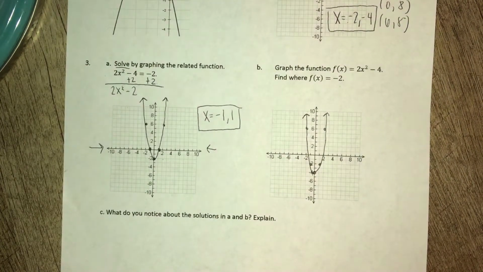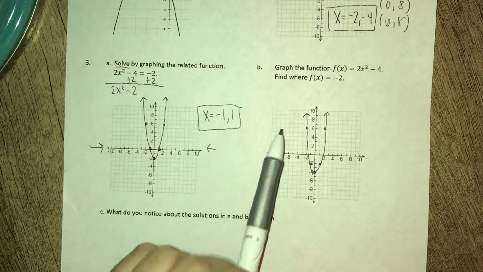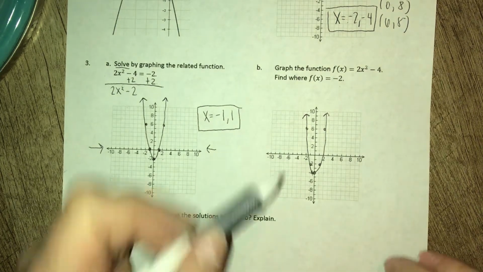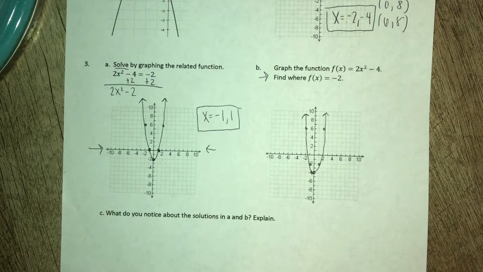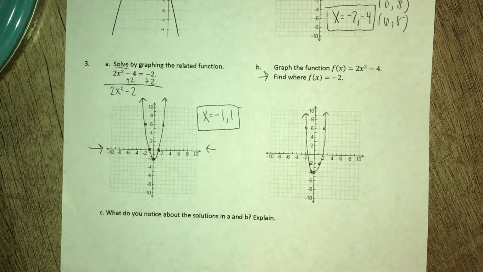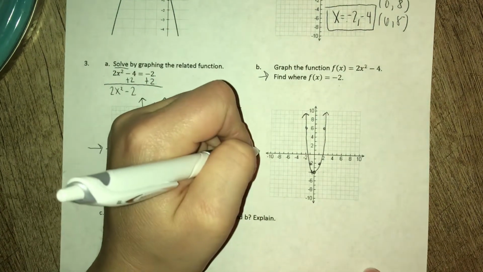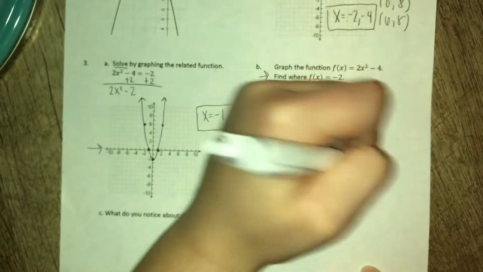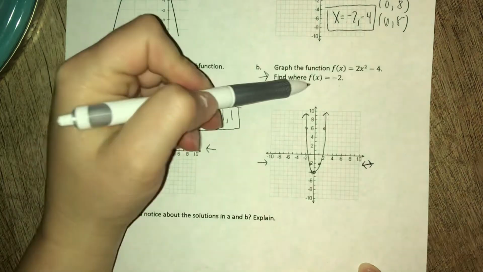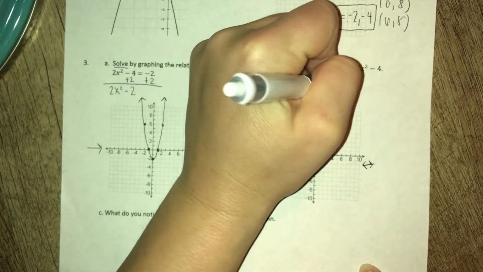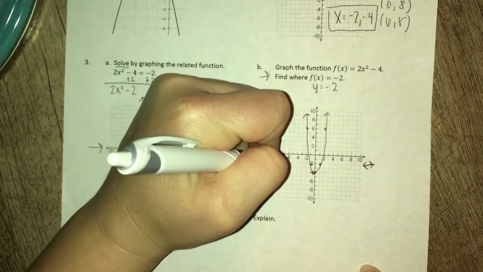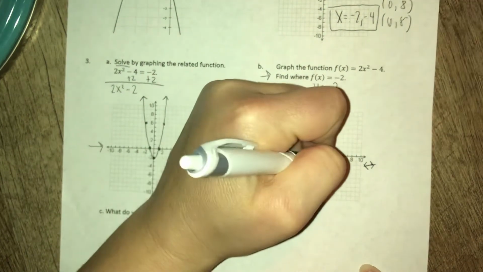One thing you should be noticing right now is that we didn't actually have a point that landed at a whole number on our x-axis. However, this is asking us to find when f of x equals negative 2. So what that means is we need to go to where y is negative 2. F of x is the same as y equaling negative 2. And we're going to go ahead and draw ourselves a dotted line through where y equals negative 2.